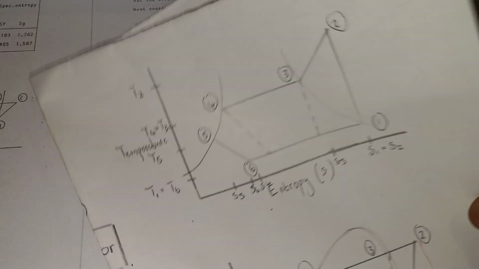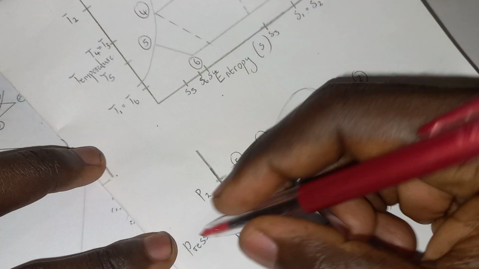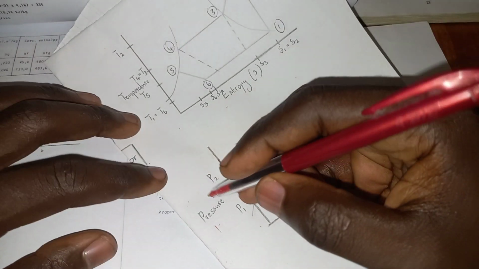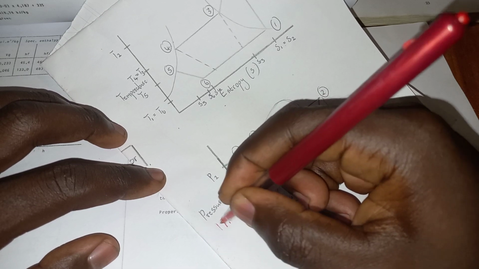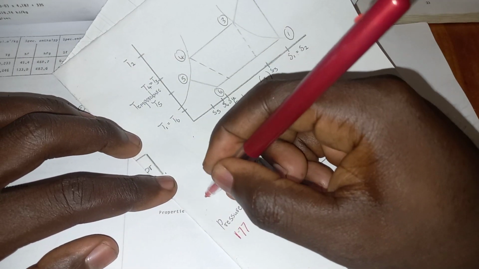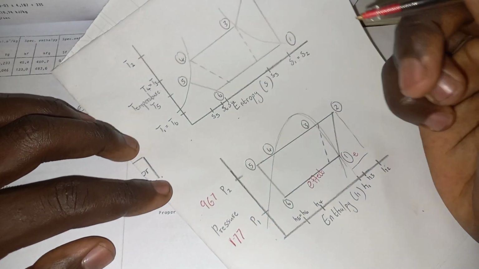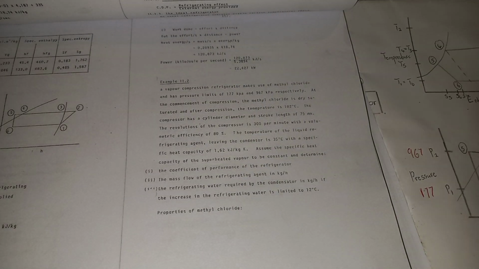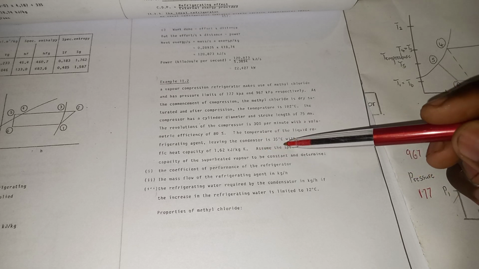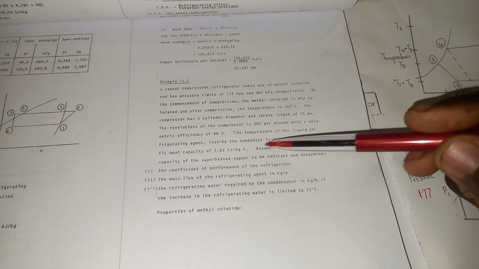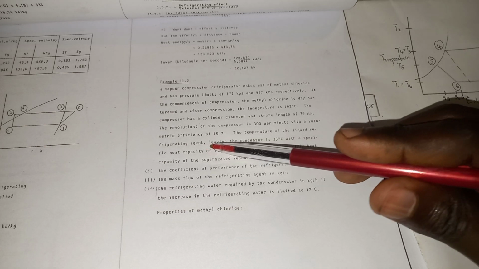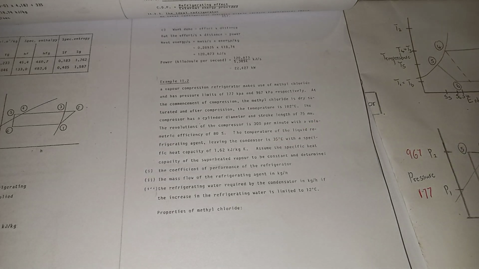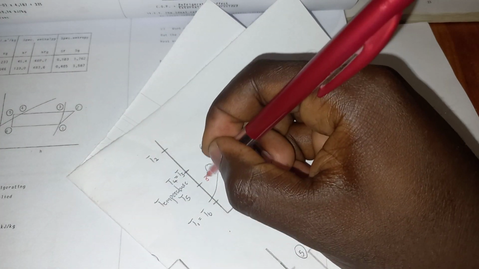So here we have a pressure of 177. Let's also zoom it out. So we have a pressure of 177, and then we also have a pressure of 967. And then here we are given the temperature. Here they said the temperature of this one is the temperature of the liquid refrigerant leaving the condenser. So leaving the condenser is our number 5. So this one is going to be your 35 here.